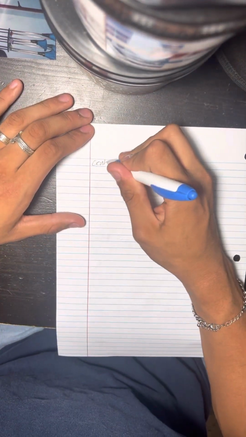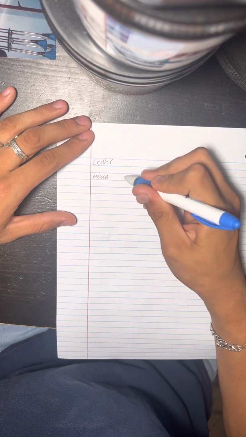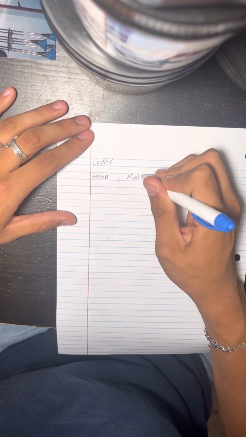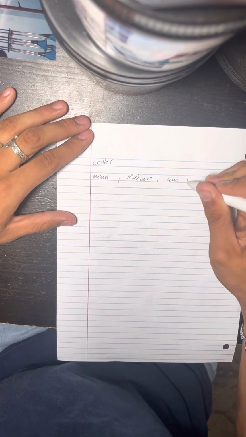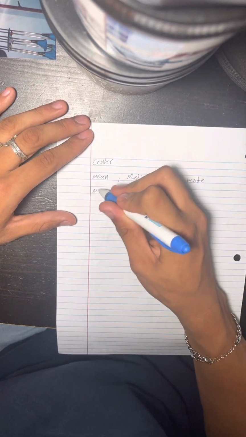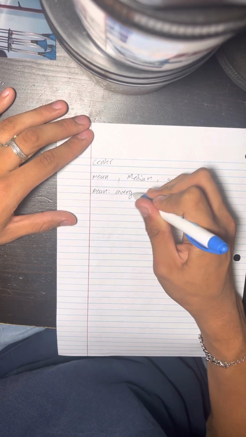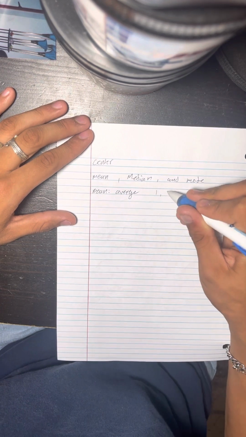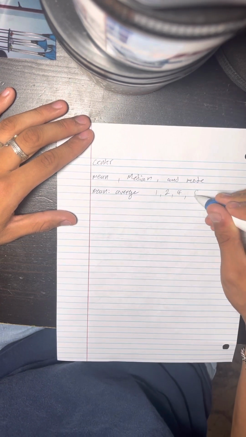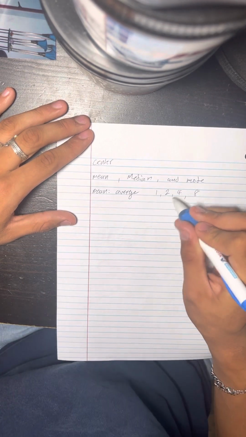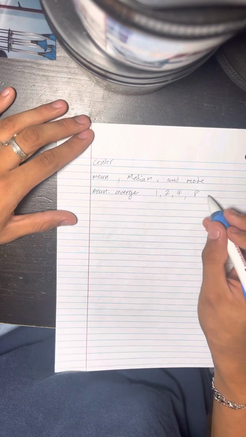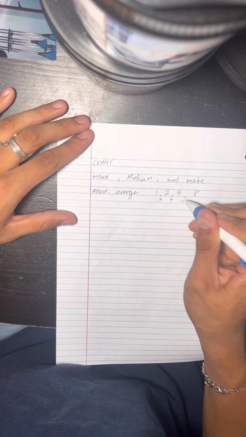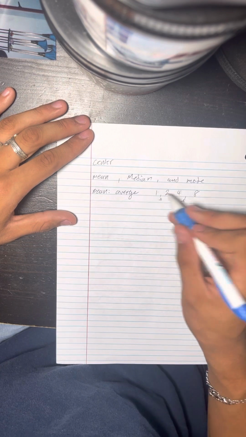So next we want to discuss center. There are a few different measures of center, notably mean, median, and mode. Mean will be your average. So you'll take numbers like, let's say 1, 2, 4, 8. This will be your sample. You add them up, and that'll give you 15.